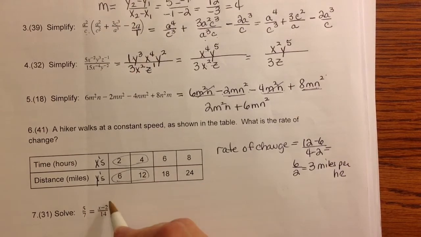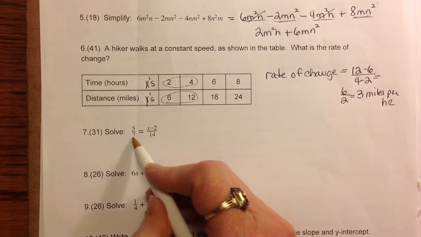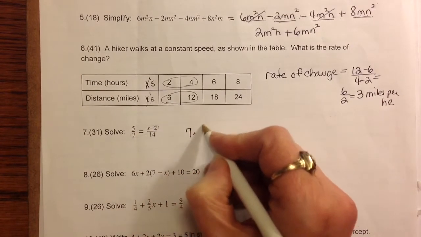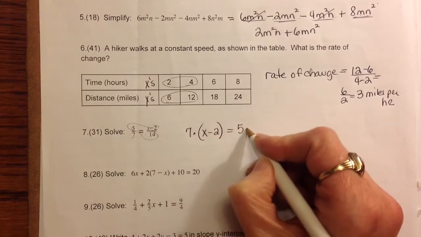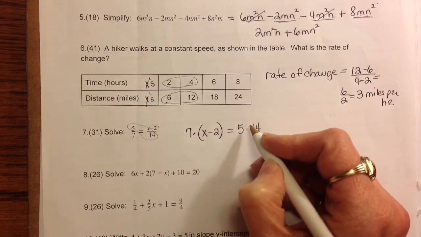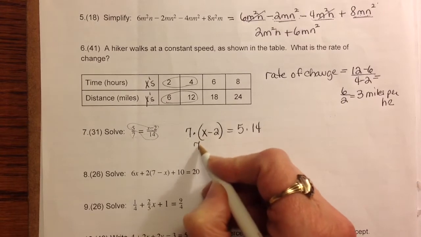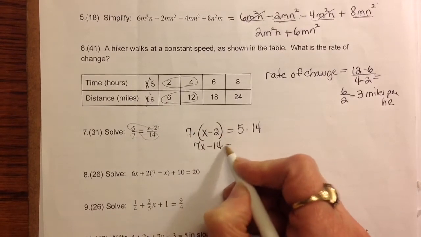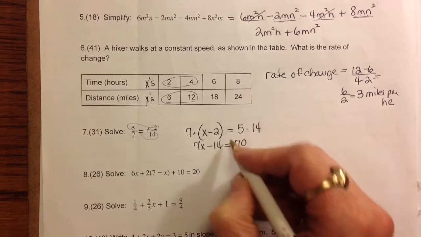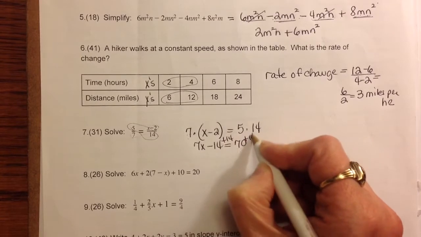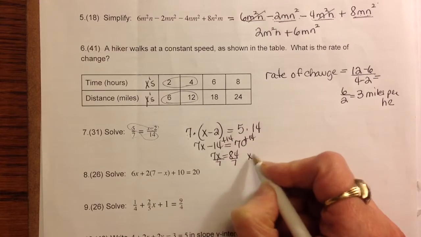To solve this equation, I need to cross multiply. So I'm going to multiply the terms with the x first. So I've got 7 times the whole x minus 2. And then this way, the 5 times 14. So I distribute, I get 7x minus 14 is equal to 5, carry the 2, I'll have 70. Add 14 to both sides, I get 7x equals 84. Divide by 7, and I get x equals 12.